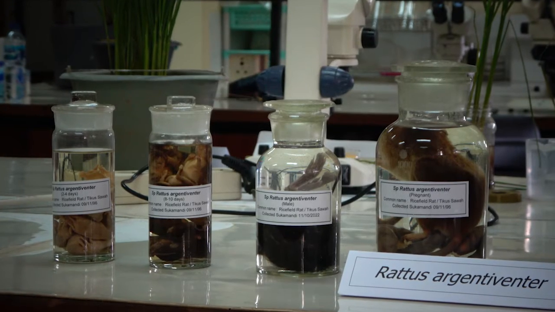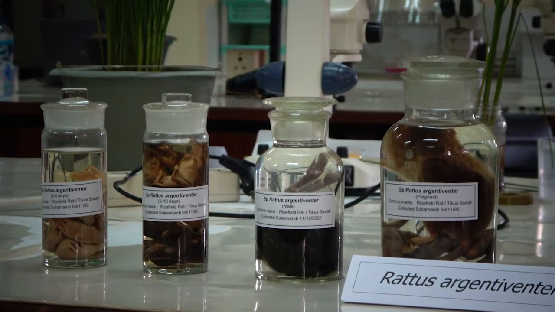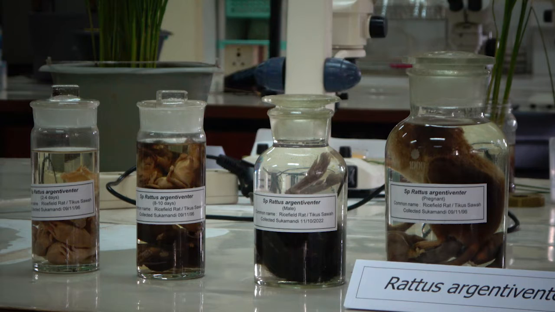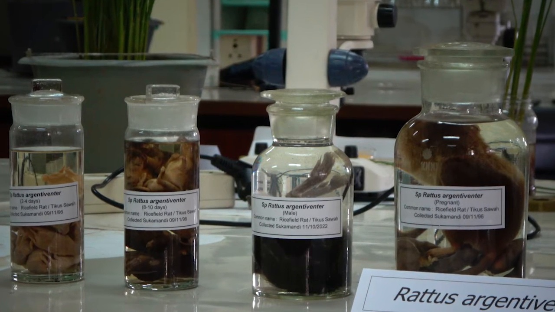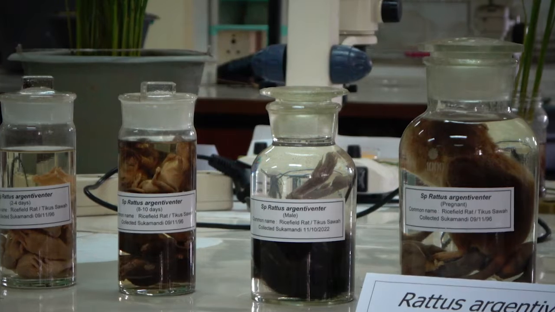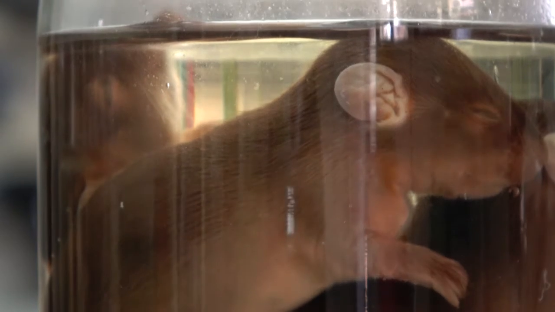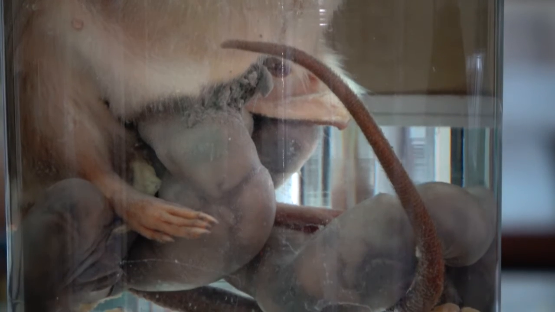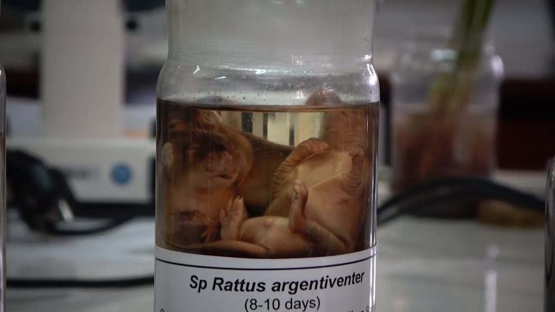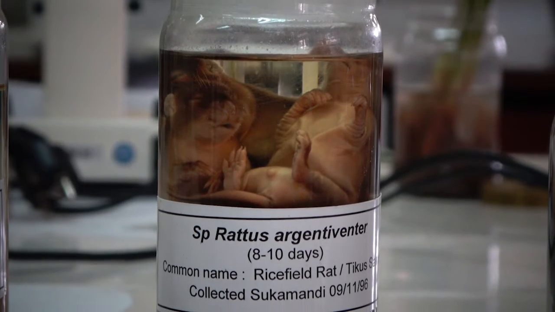Rat. Rats, or Rattus argentiventer, are the main pest of rice that causes the most damage. Rats are mammals that have different characteristics from insects as pests. Therefore, they need specific control management. Reproduction is an important factor in rat population dynamics. Female rats are ready to mate at 30 days old, and males at 60 days old.